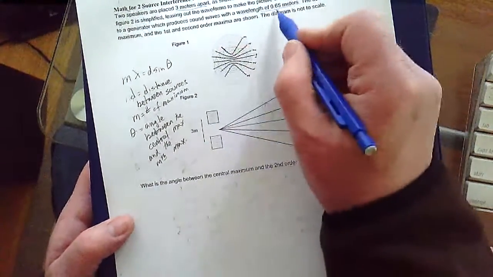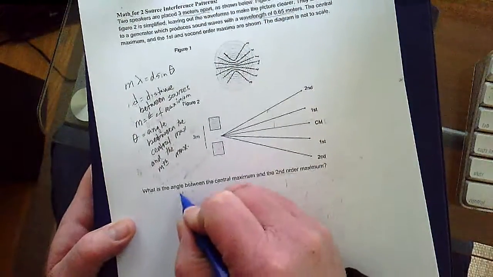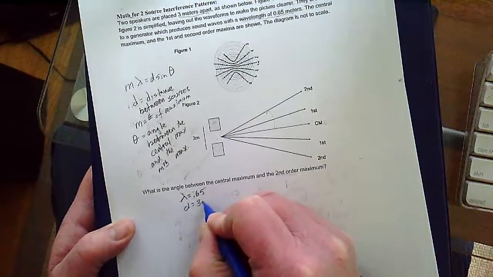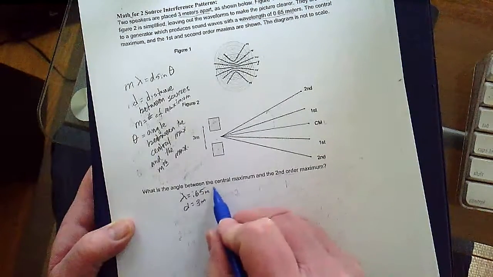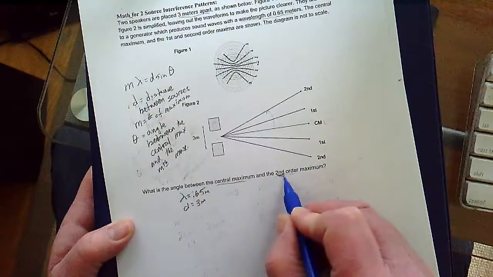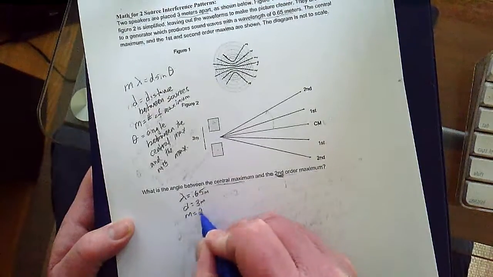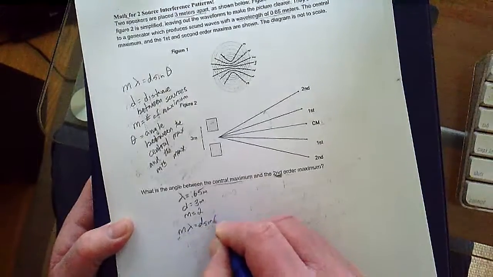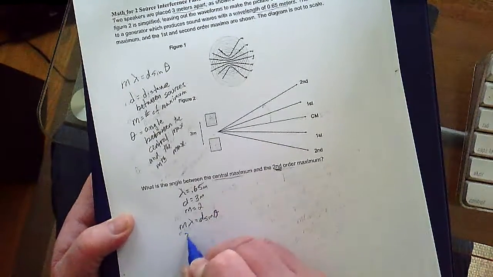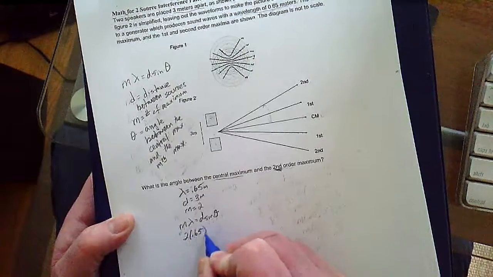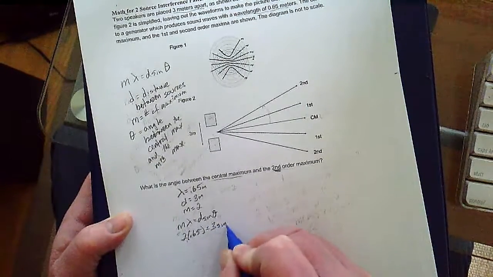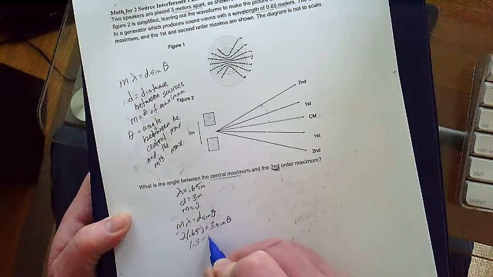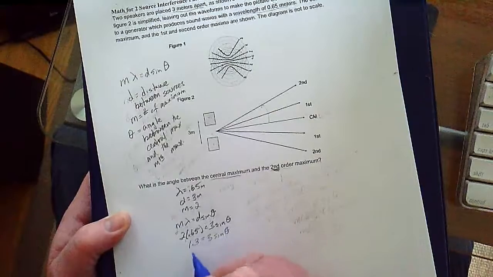We have the wavelength is 0.65. We just said D, the distance between the sources, is 3. And in this problem, we're doing central maximum and second order maximums. That's telling me m equals 2. Then I just plug into the equation. M lambda is d sine theta. So 2 times 0.65 equals 3 sine theta. So if I multiply those together, I get 1.3 is 3 sine theta.